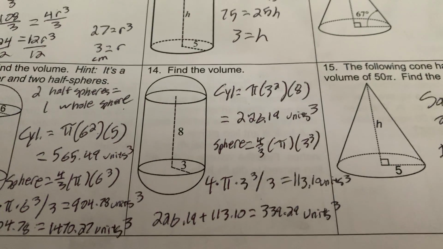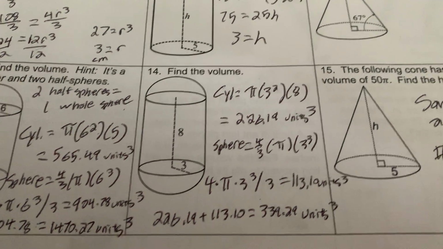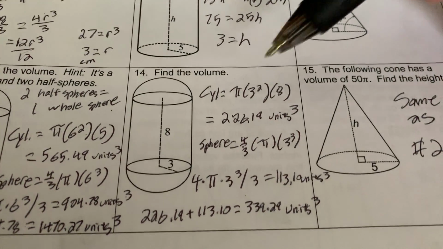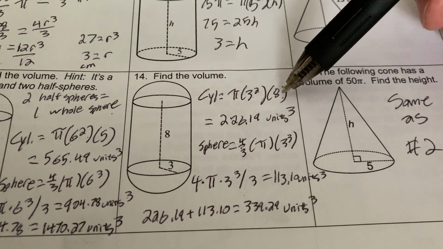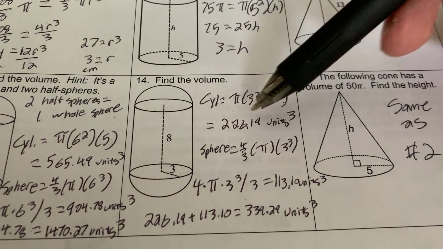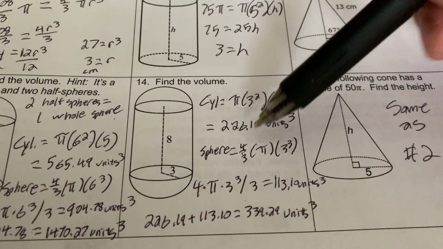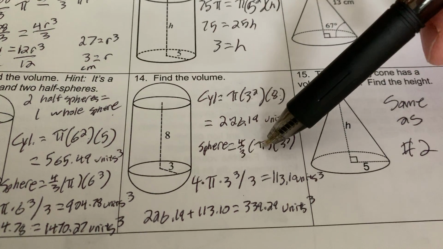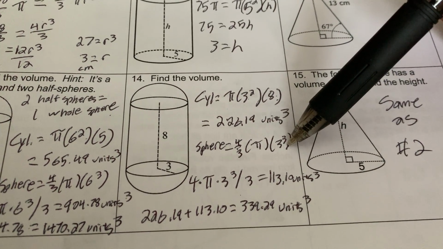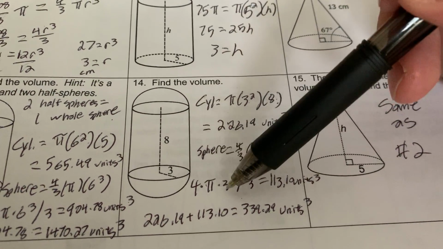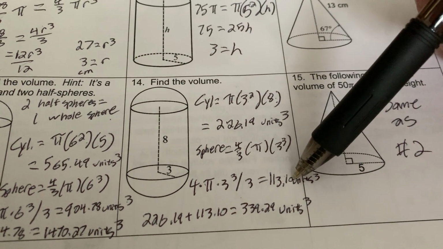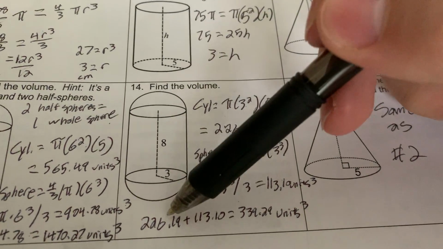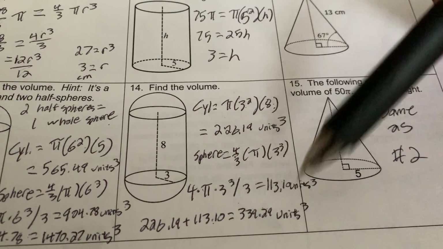14, same way, all right? Same shape, except different height and radius. So cylinder is pi r squared h. 3 is the radius, 8 is the height. Punch that straight in, get 226.19. Sphere, 4/3 pi r cubed. Again, radius is 3, so 4 times pi times 3 cubed divided by 3 gives me 113.10 units cubed. Add them together, I get 339.29 units cubed.